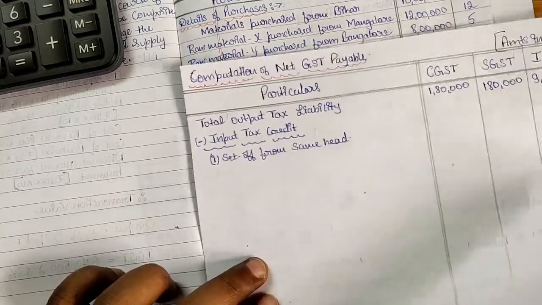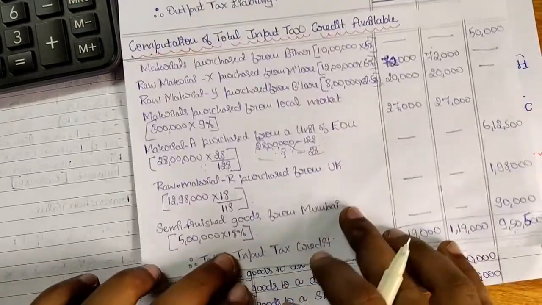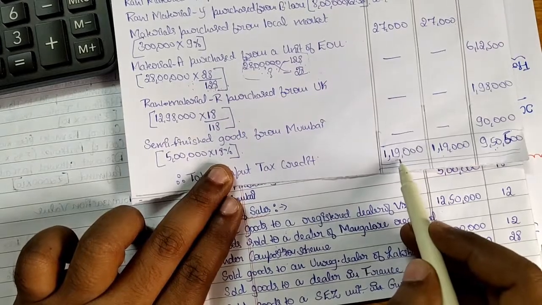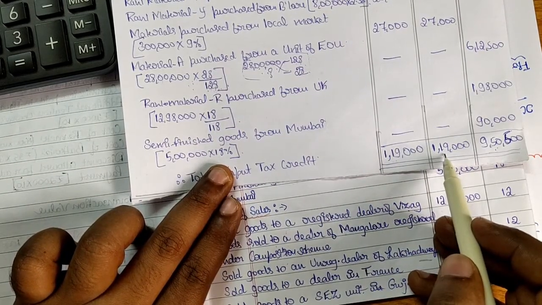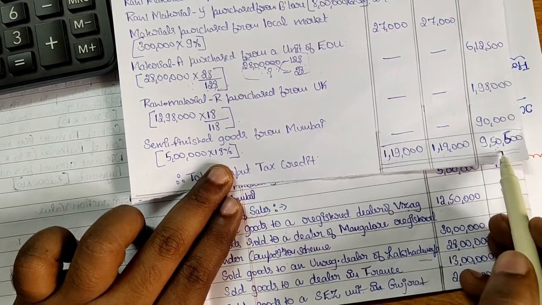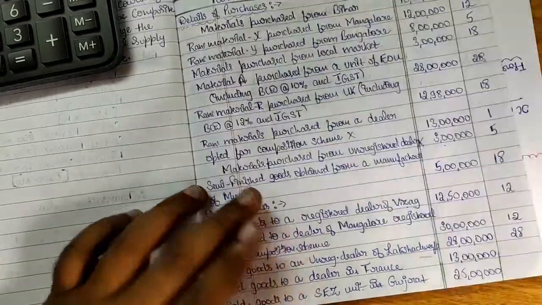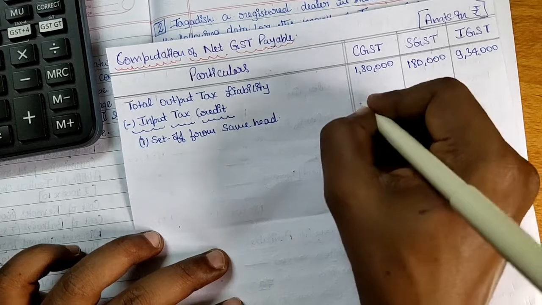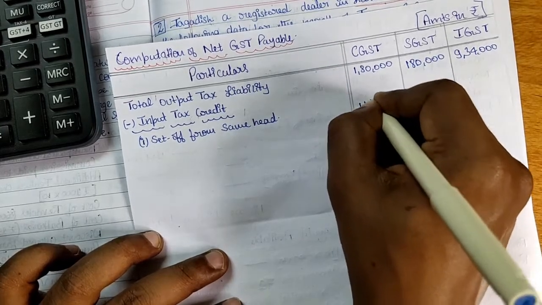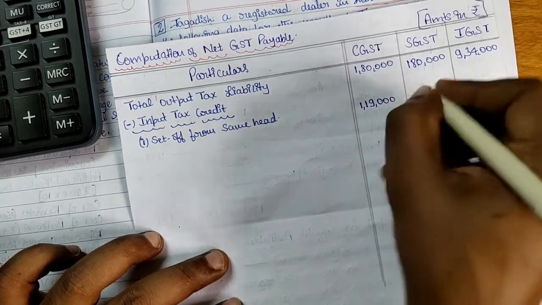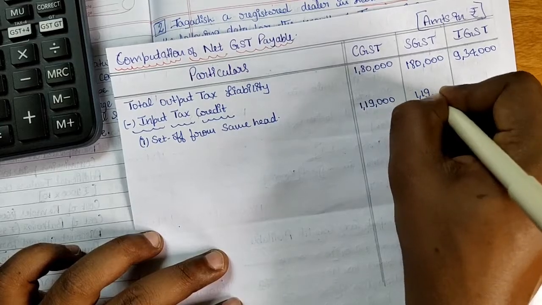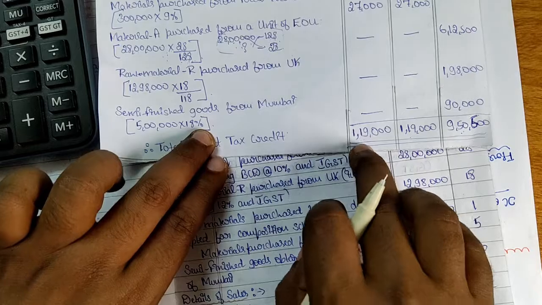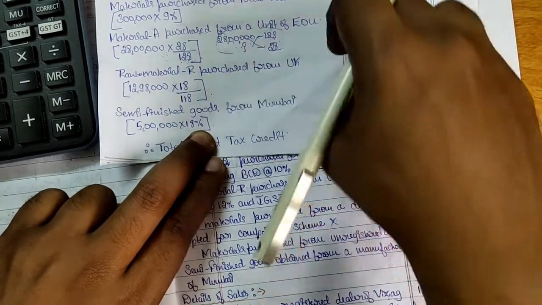So let's see what the same head input tax credit is. We have calculated the amount. CGST credit is 1,19,000, SGST credit is 1,19,000 and IGST credit is 9,50,500. So I'll write the same amount. Liability is more here, so I can fully utilize the credit: 1,19,000. SGST credit we are fully utilizing, right? See, 1,19,000 and 1,19,000 we have fully utilized.